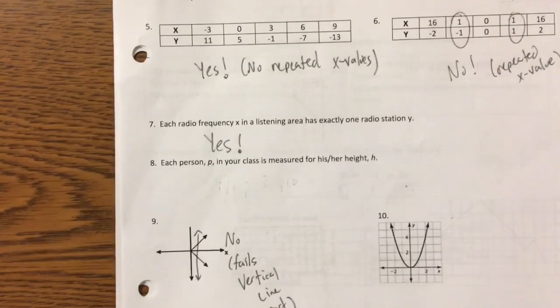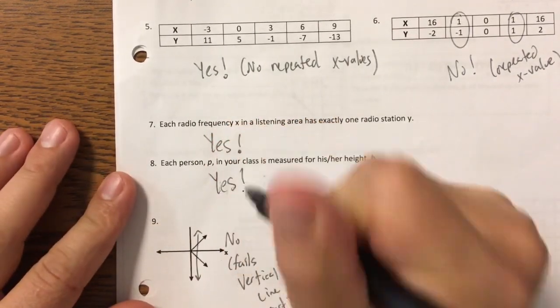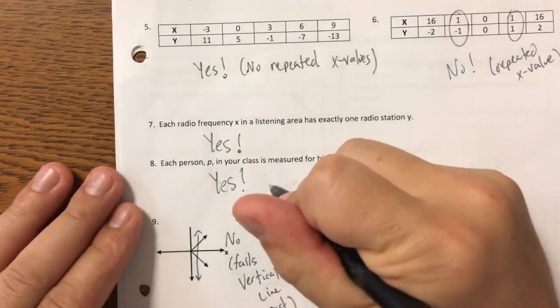Okay. Ari is 5'9". You know your height? What is it? 5'8", okay. And so on and so on. Basically, we're going to list a name and a height. Each person only has one height. So this is a function. Right? Each person only has one height.